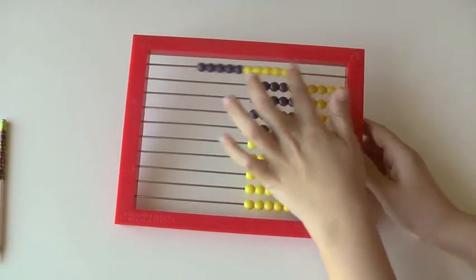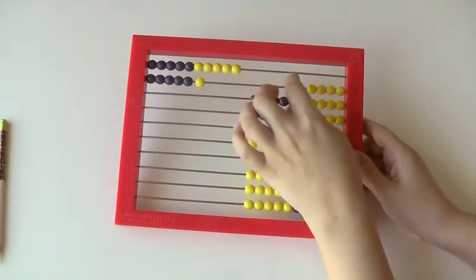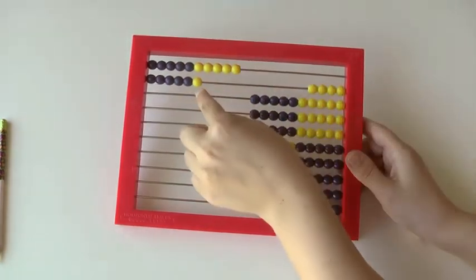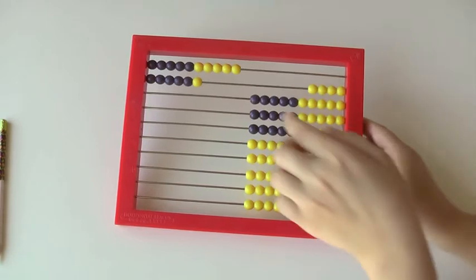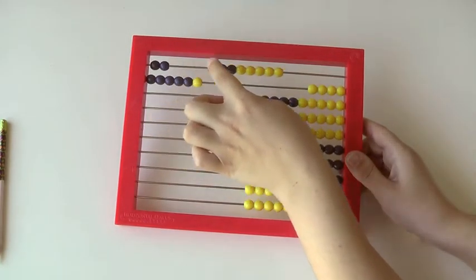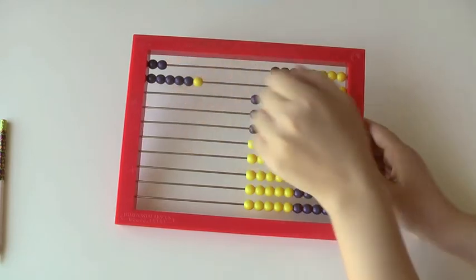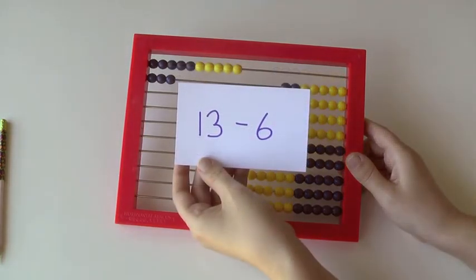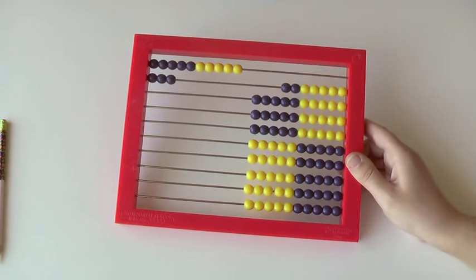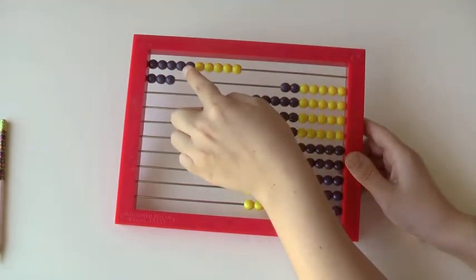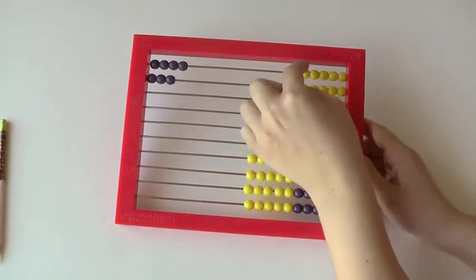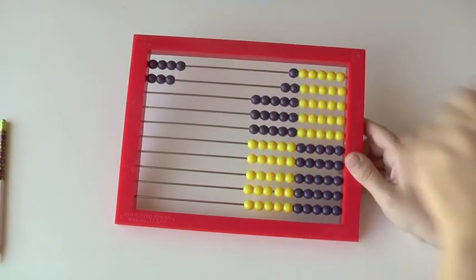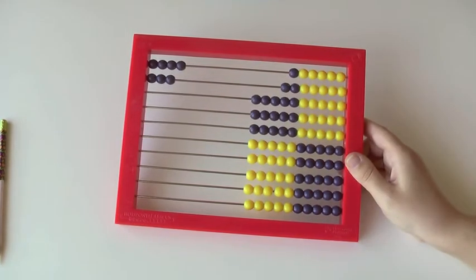16 minus 8. We will start out with 16. Now, instead of taking away 6 and 2, let's take away 8 from the 10. 10 minus 8 is 2. So now we have 2 plus 6, and the answer is 8. 13 minus 6. There's 13. We're going to take away 6 from the 10. 10 minus 6 is 4. 4 plus 3, 7. The answer is 7.